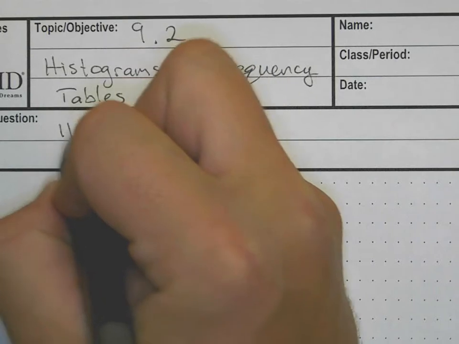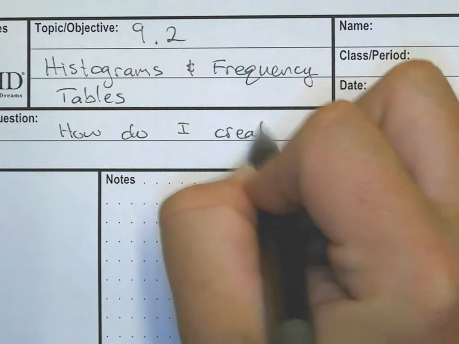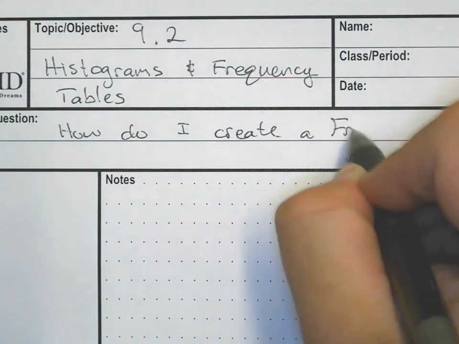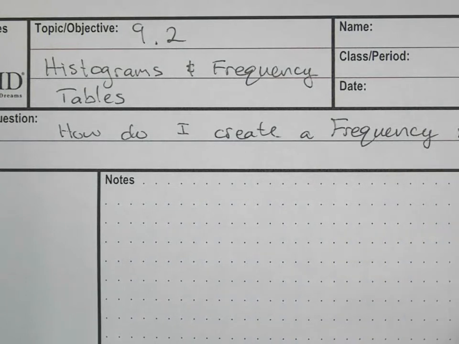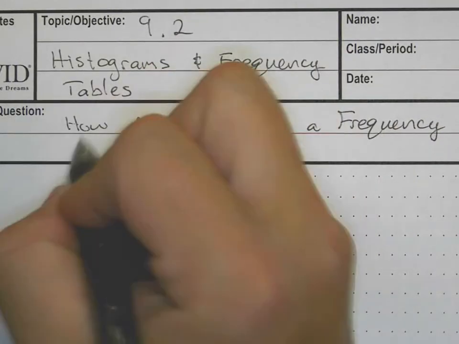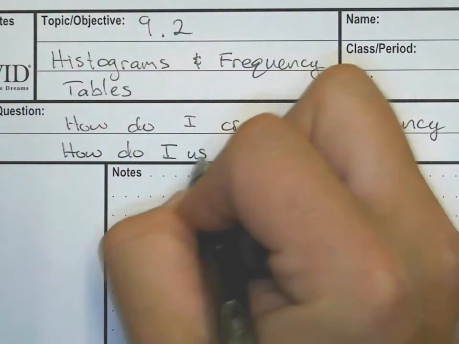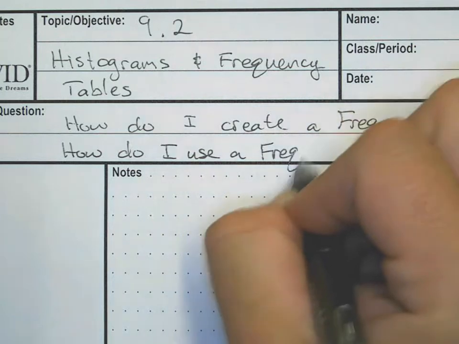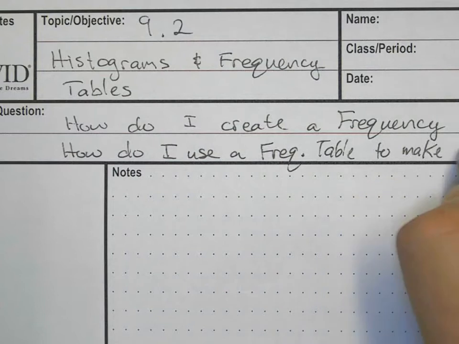Our essential question will be, how do I create a frequency table? And then we'll have two. So our second question will be, how do I use a frequency table to make a histogram?